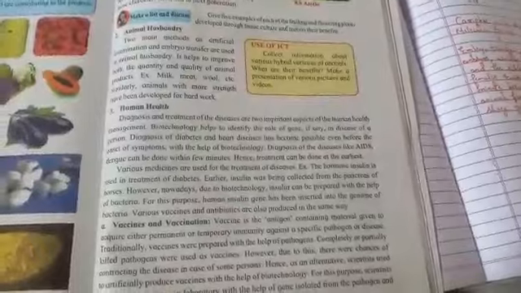So these are the things which are done in animal husbandry, and the animals of more strength will be used for hard work like carrying loads or plowing the field and so on.